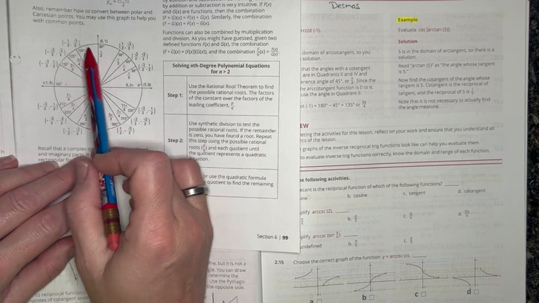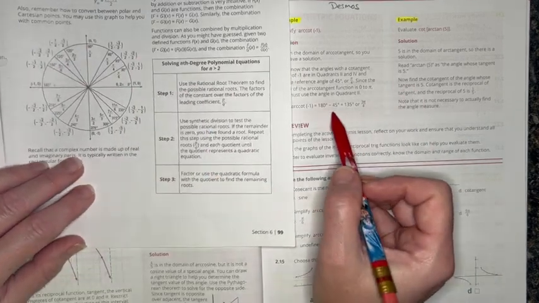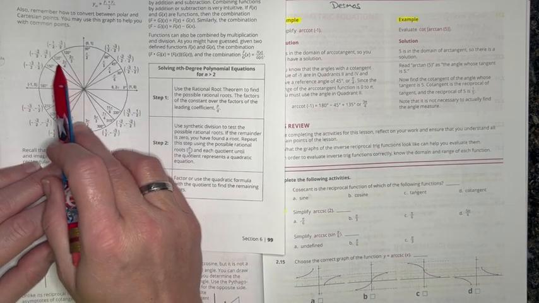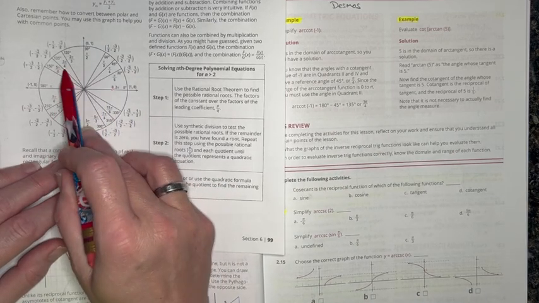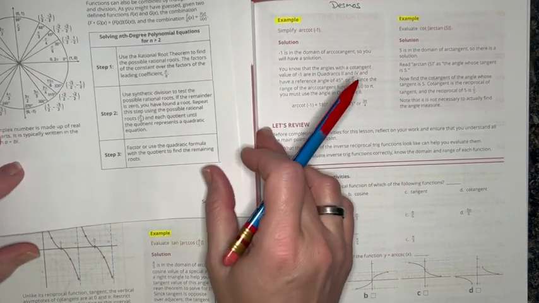Tangent is negative in quadrant 2, okay? The 45-degree reference angle there takes us to 3 pi over 4. So the angle is 135 degrees, or 3 pi over 4 is the solution to that.